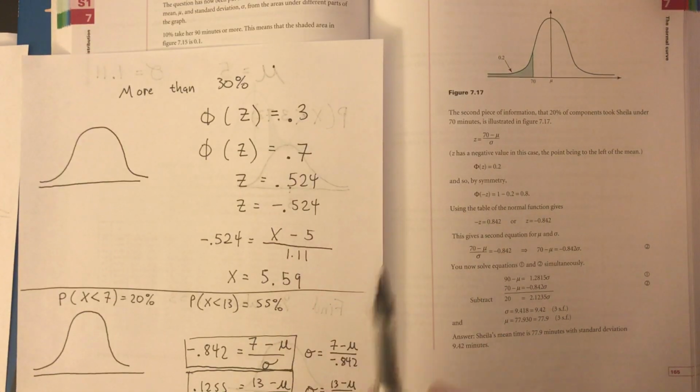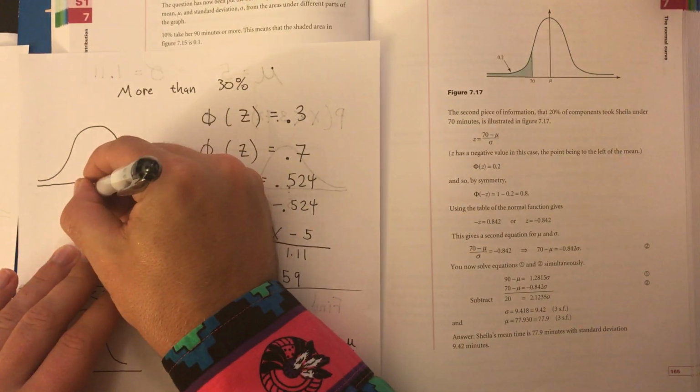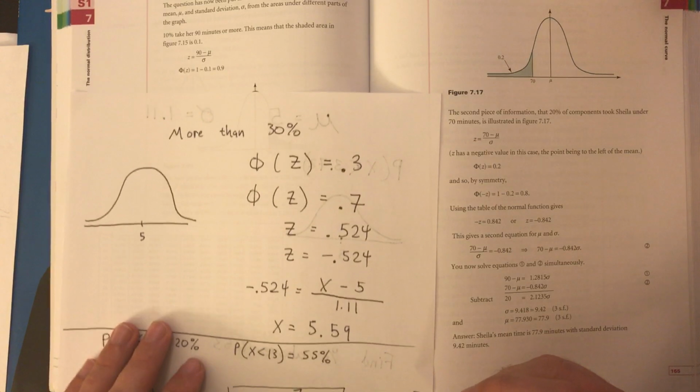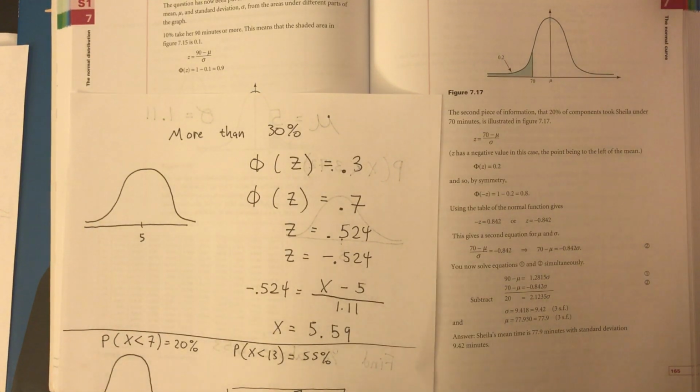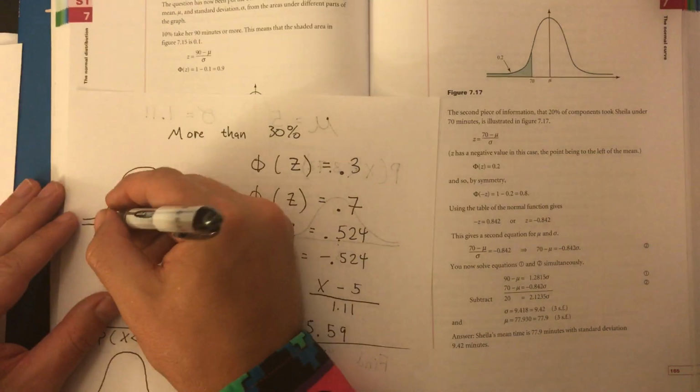The flip of these normal curve problems: rather than giving you the mean and deviation and asking about a specific data point, they could flip them by giving you the percentage or the percentile and asking you what was the data point that went with it. Okay, so here's an example where imagine we're still talking about a mean of 5 and a deviation of 1.11. So we need something that has more than 30%.